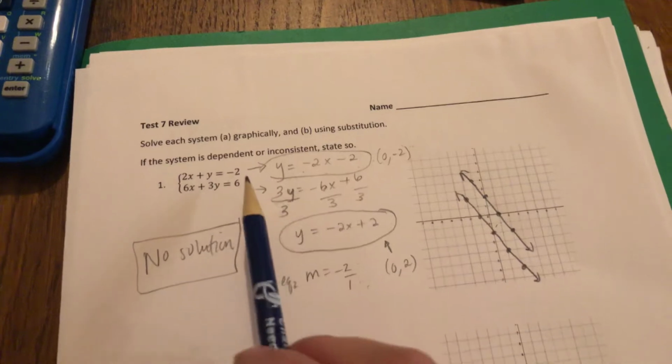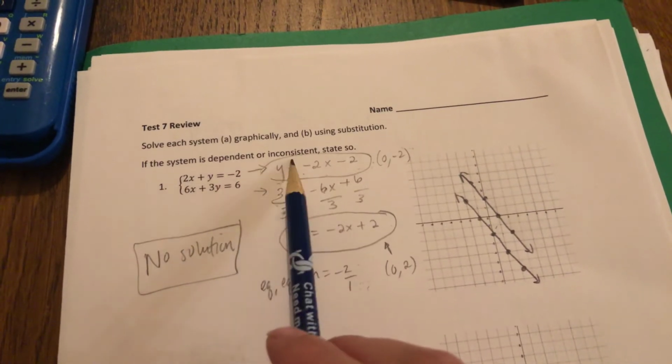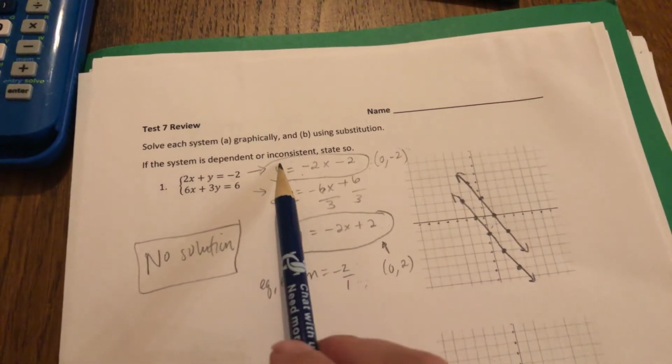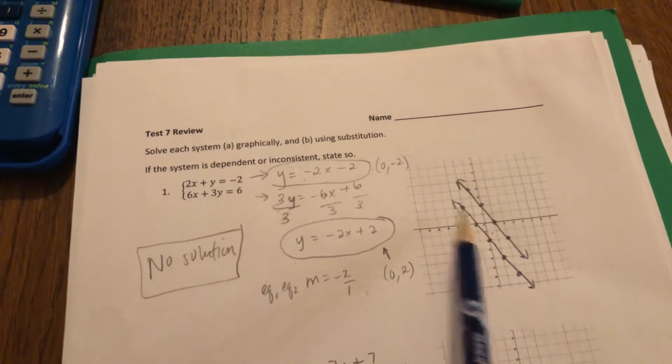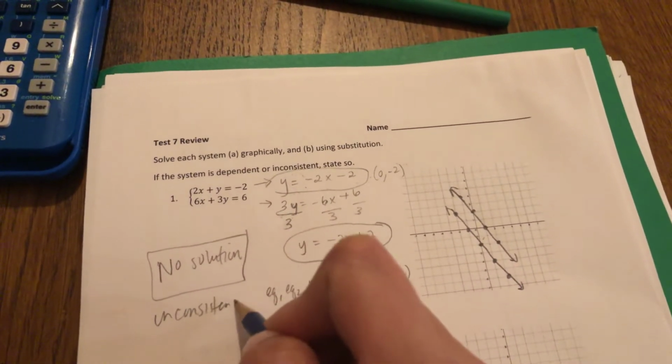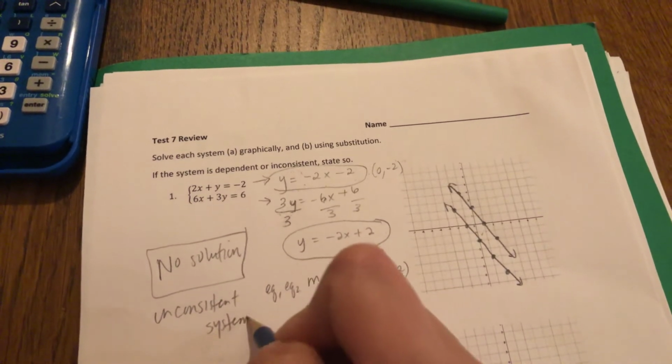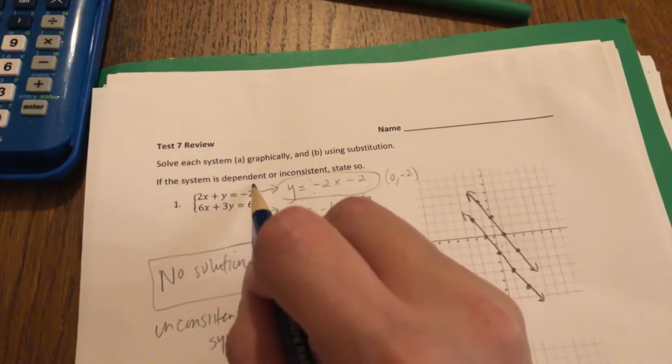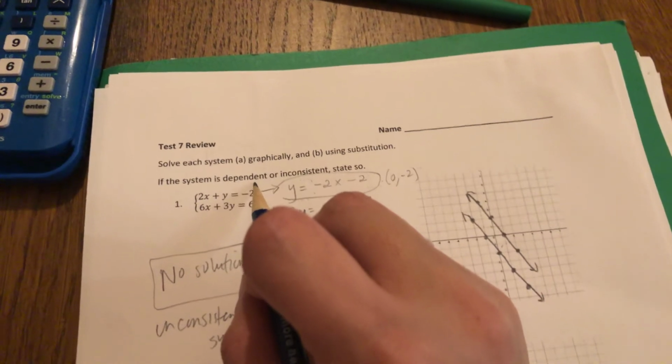And so it says if the system is dependent or inconsistent, state so. This is a classic case of inconsistent. Inconsistent means they're never going to touch. Inconsistent system. Never going to touch. Dependent is when they're the exact same line. They're right on top of each other.